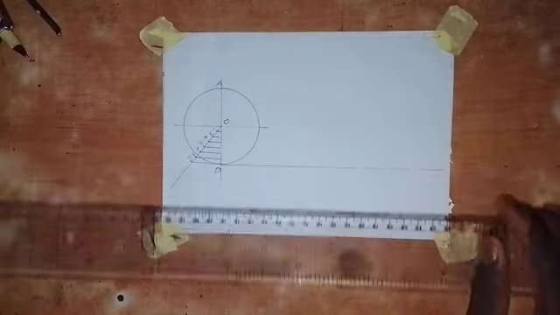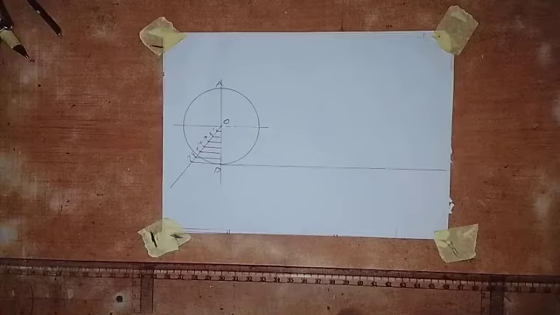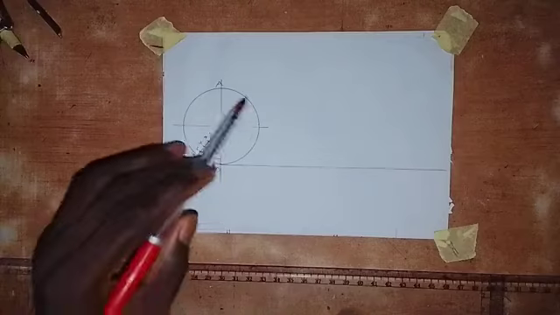The next thing that we are going to do, do not forget that what we are doing is that we want to construct a triangle that will be equal in area to this given circle.